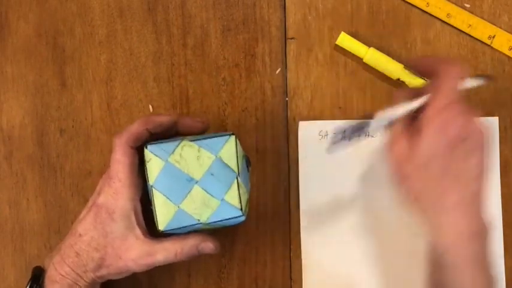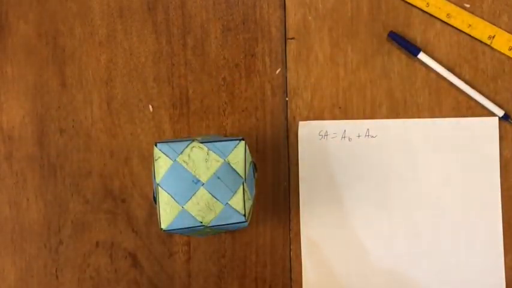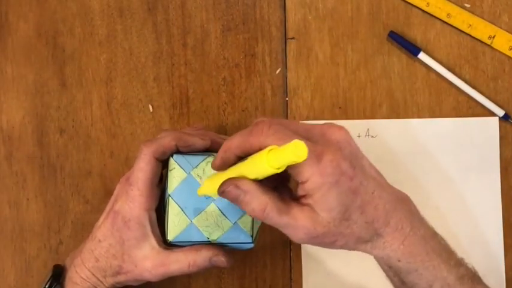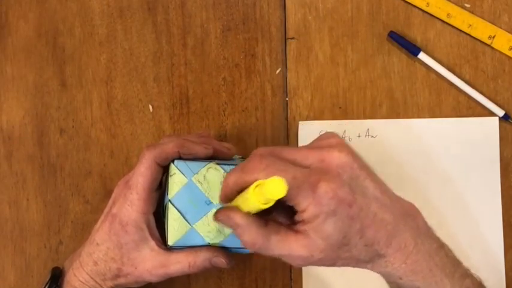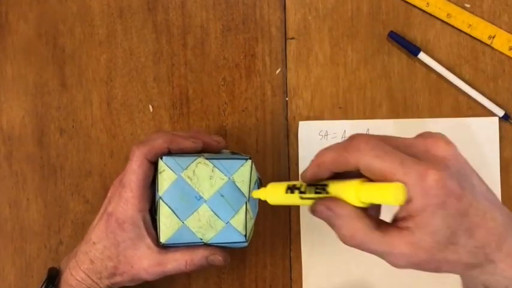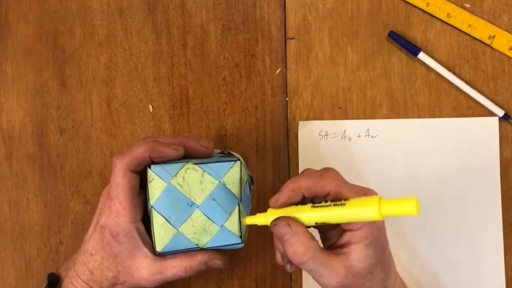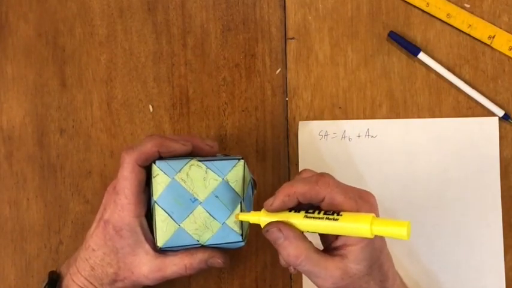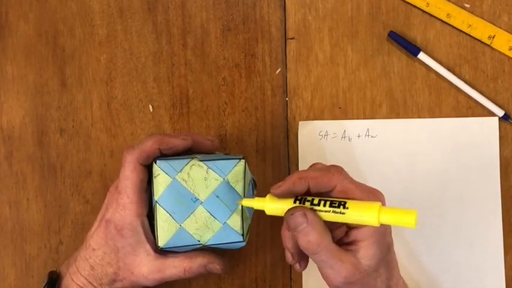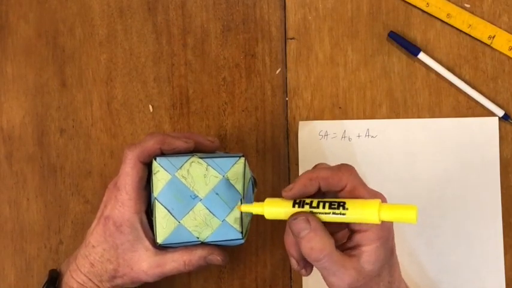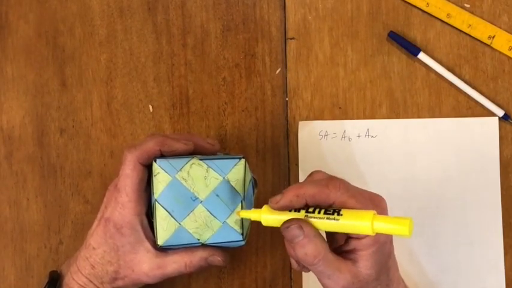On the bottom, you can see there are 4 full squares. That's 1, 2, 3, 4. And then there's a bunch of half squares. I'm going to count them 2 at a time. So I count a square every time I get 2 half squares.